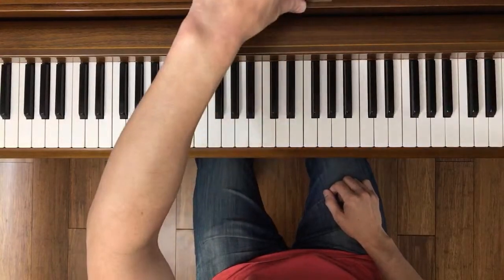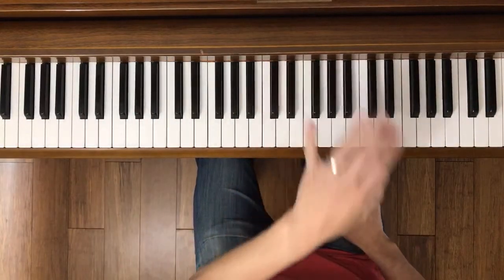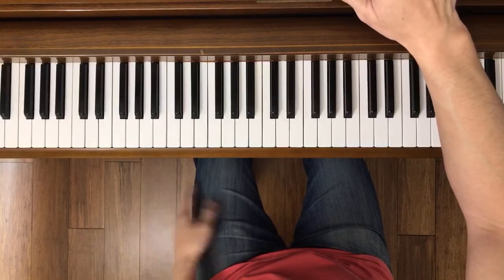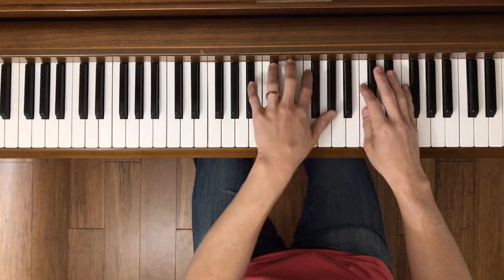All right, so we will do right hand and then hands together, okay? So from the beginning, let's try it together at the same time. I'm gonna take it a lot slower to help you guys at home and also to deal with these page turns, okay? Ready, go.